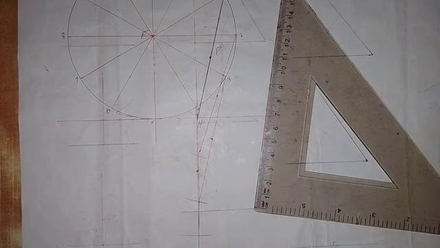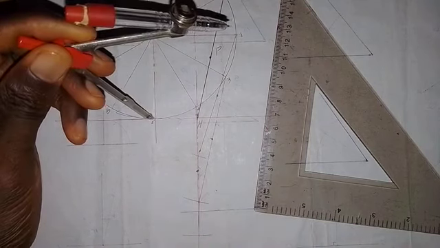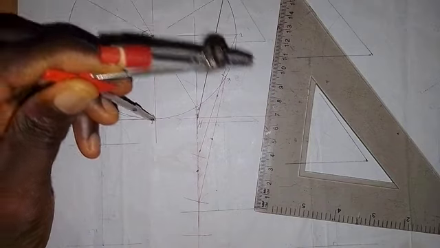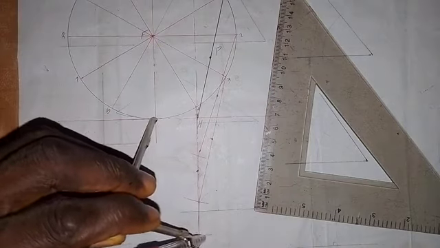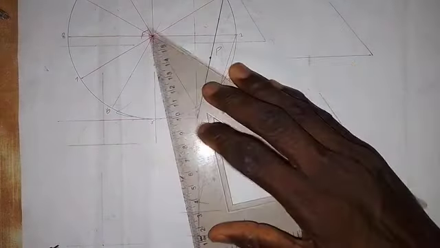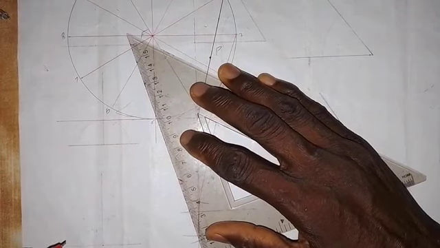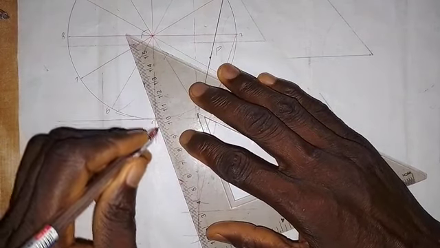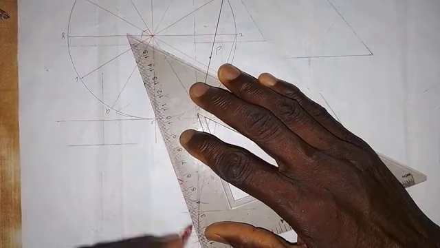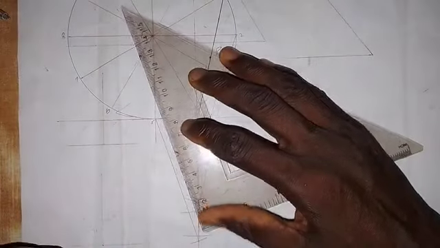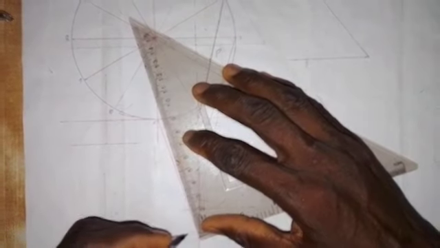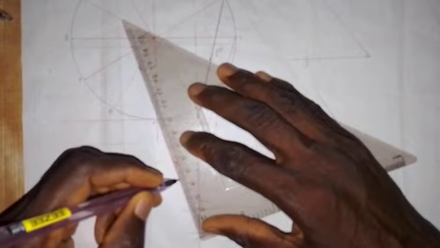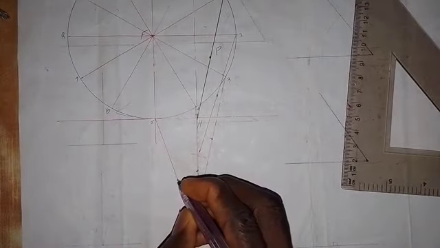Alright, so then from point 5, we need to do it one by one. So we join 5 to this point. Then we take a measurement of 45 millimeters from this point here. So this is 45. So we have this point.